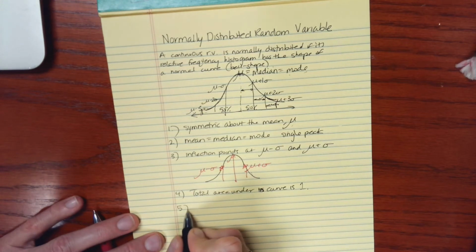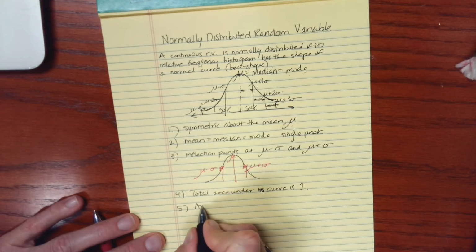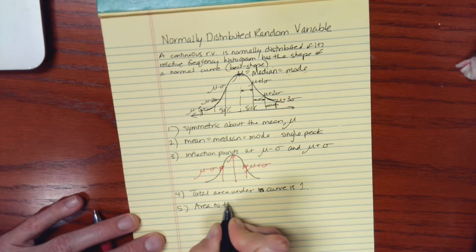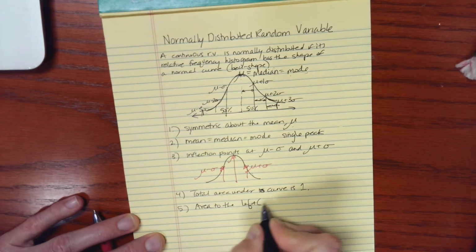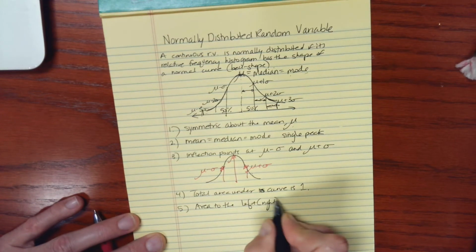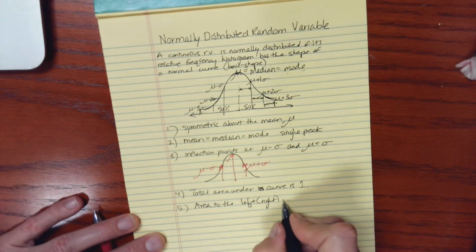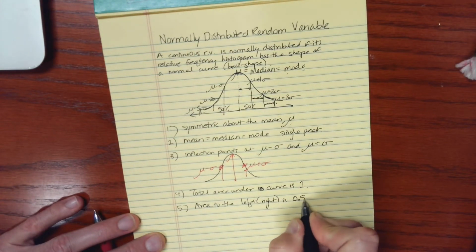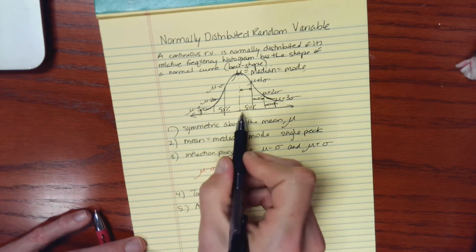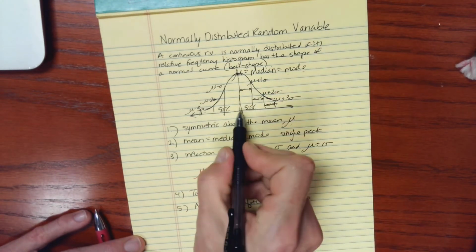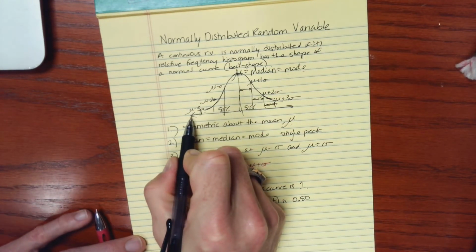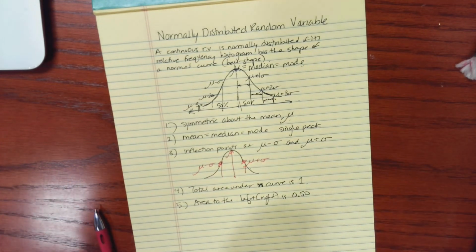The area to the left, or to the right, is 0.5. I kind of said that earlier when I referred to the median: half of the probability, or area, is to the left and half is to the right.